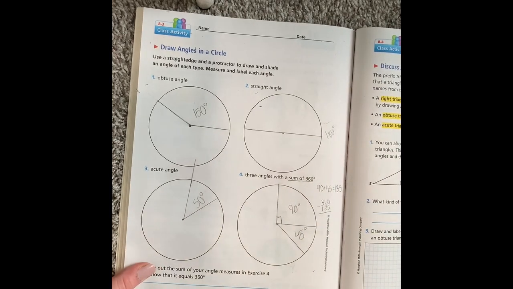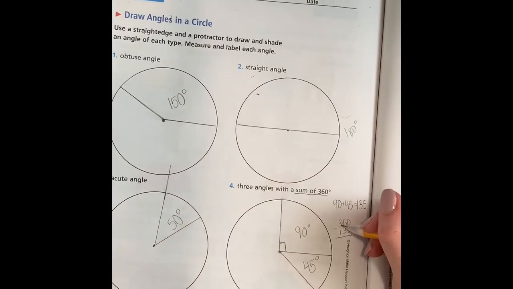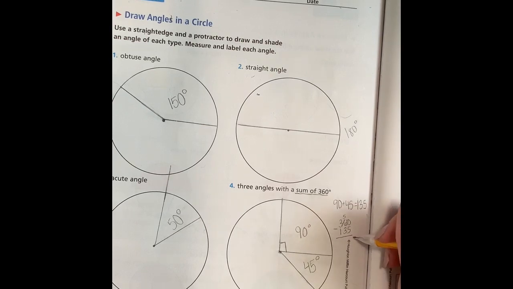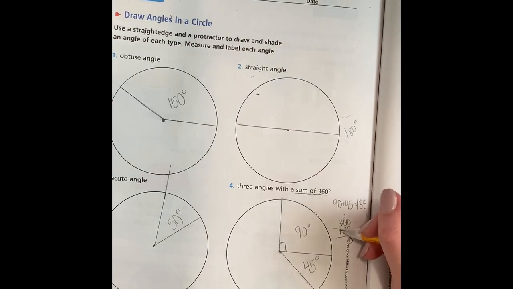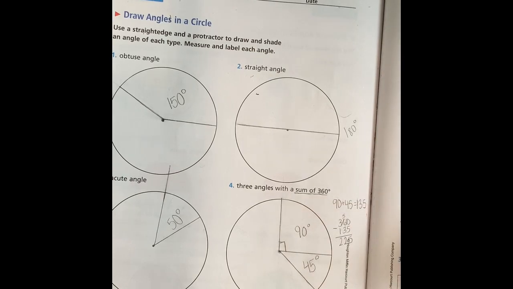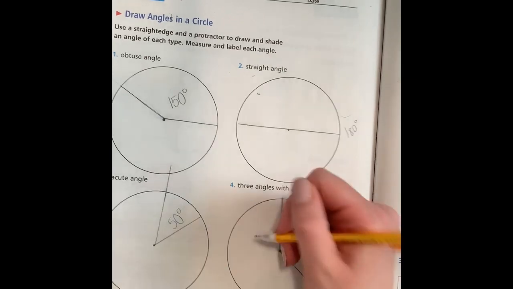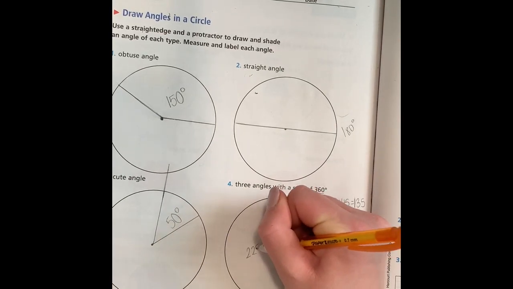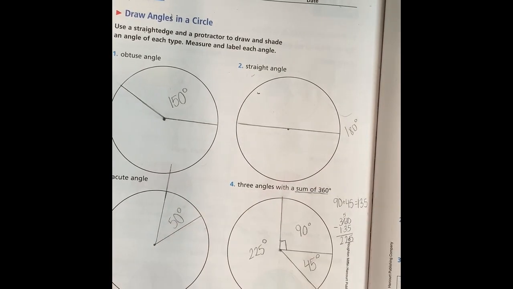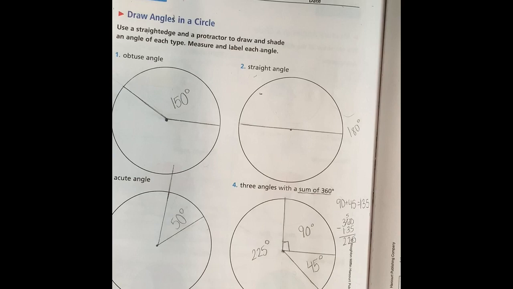So we know we need to borrow, make that a 10. This becomes a 5. 5 minus 3 we know is 2. And we know 3 minus 1 is 2. So now that's 225. So this angle is going to become 225 degrees. So now 225 degrees plus 90 degrees plus 45 degrees equals 360 degrees.